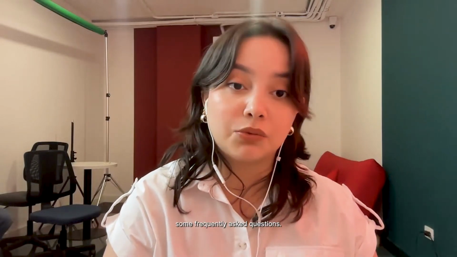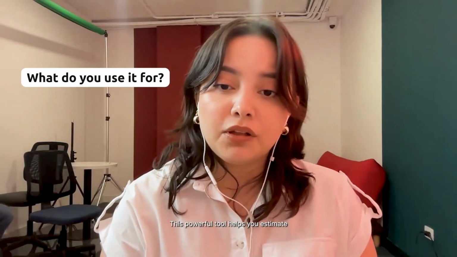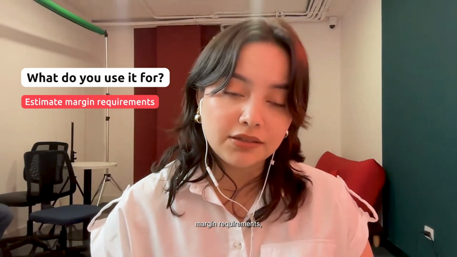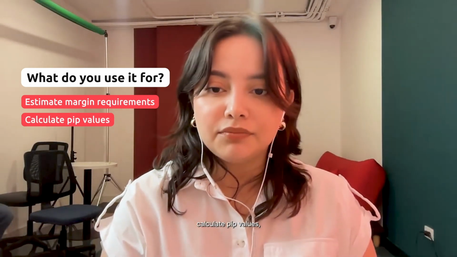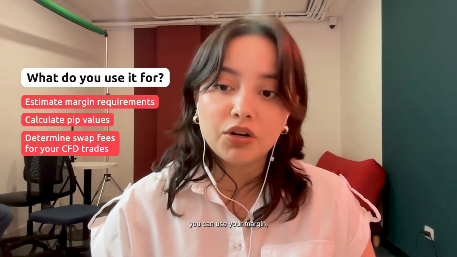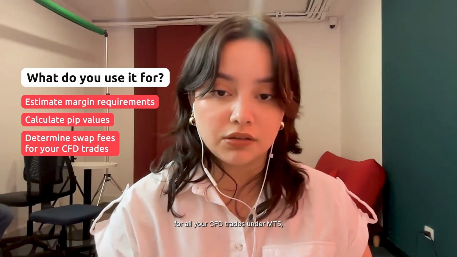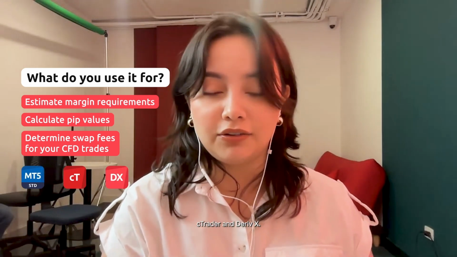Okay, let's get started by addressing some frequently asked questions. First, you may wonder what the trading calculator is used for. This powerful tool helps you estimate margin requirements, calculate bid values, and determine your swap fees for your CFD trades. In other words, you can use your margin, bid value, and swap calculator to estimate these values for all your CFD trades on Deriv MT5, cTrader, and Deriv X.